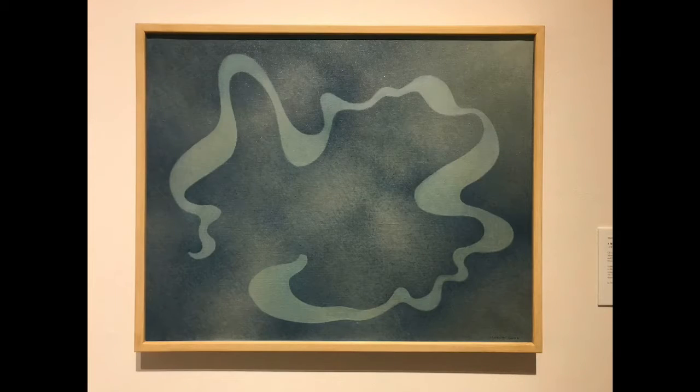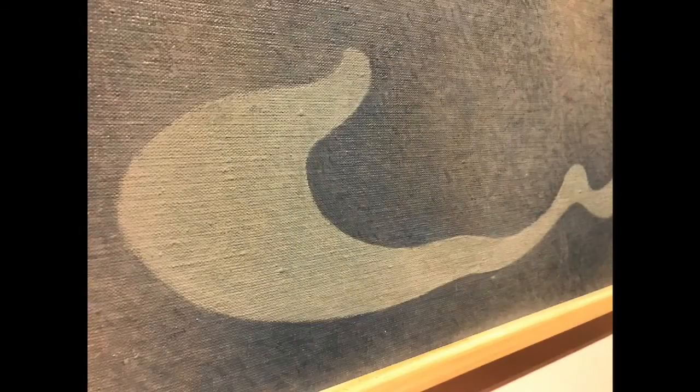So here is another Marvin Cone painting. This one, before I tell you the title, I'm gonna let you take a look at it, just like we did with Mary's painting, and see if you can figure out what you would call this if you painted it. Okay, do you have any ideas? What did you see when you looked at this painting?